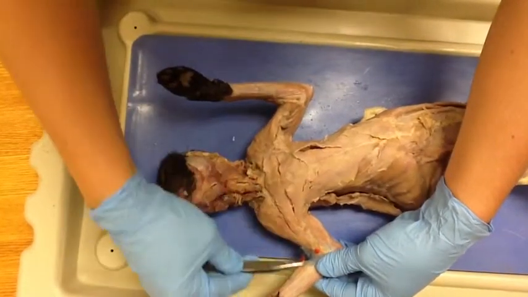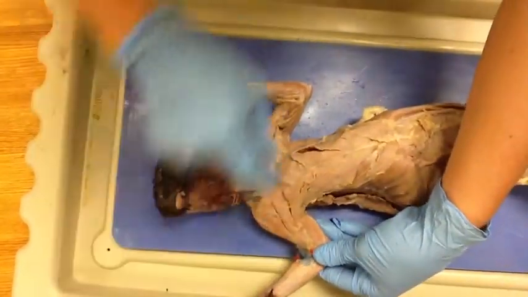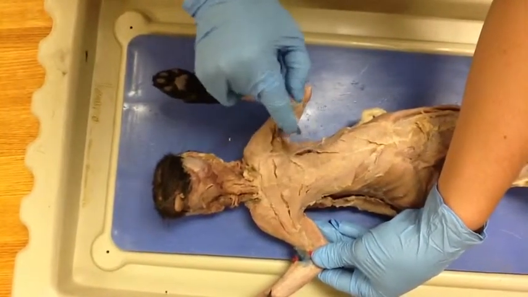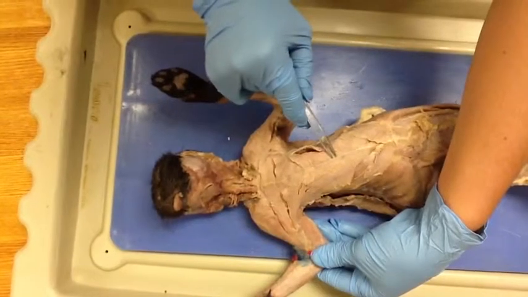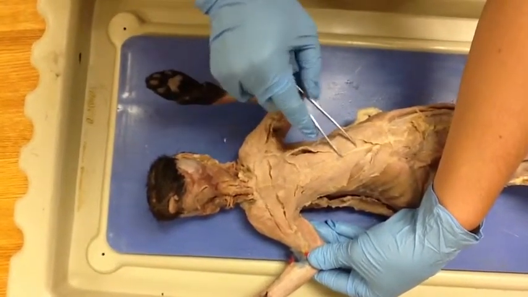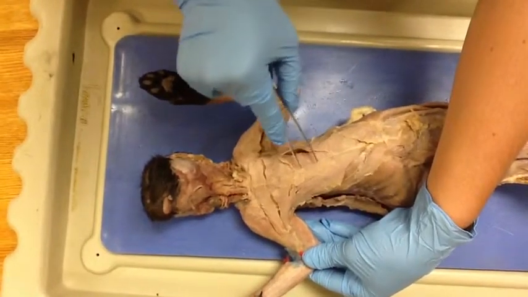They both have insertion points of the ulna, and they both have origin points of the sternum, but the major is more anterior than the minor. The minor is more in the mid-sternum.